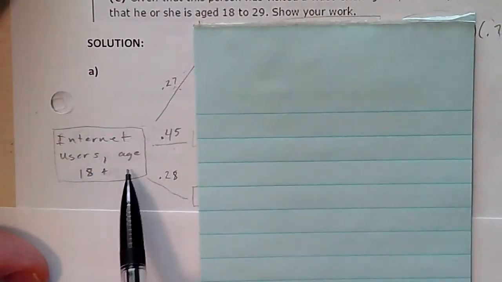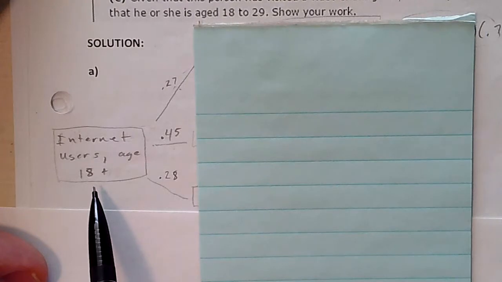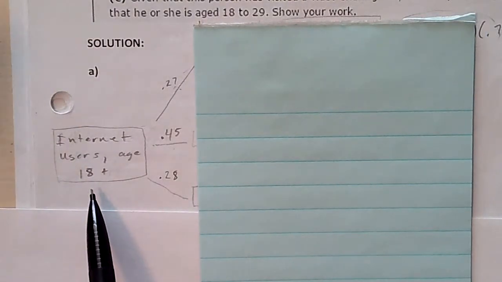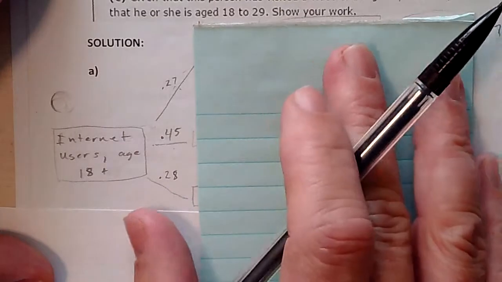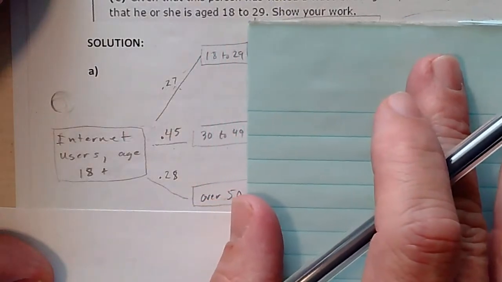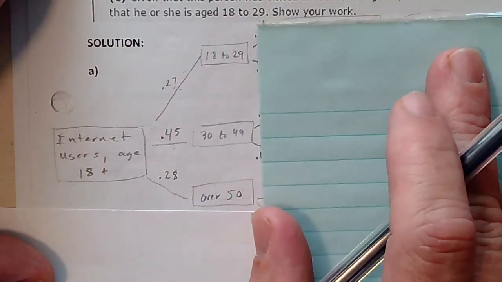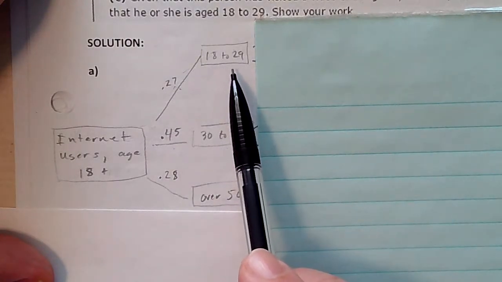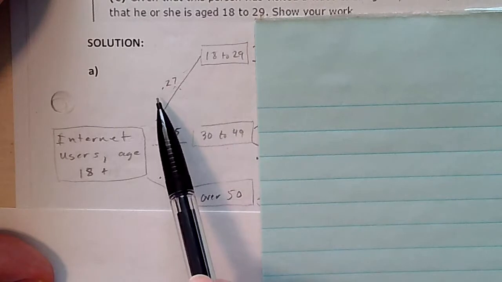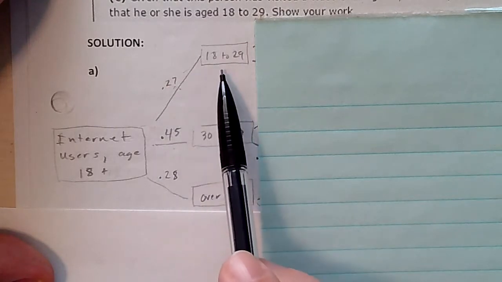We have internet users age 18 and above. That's kind of our main topic here, right? Now, out of those internet users age 18 and above, 27% of them are in the age group 18 to 29.